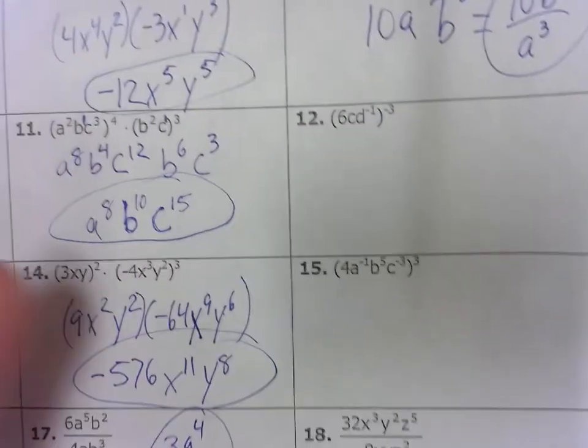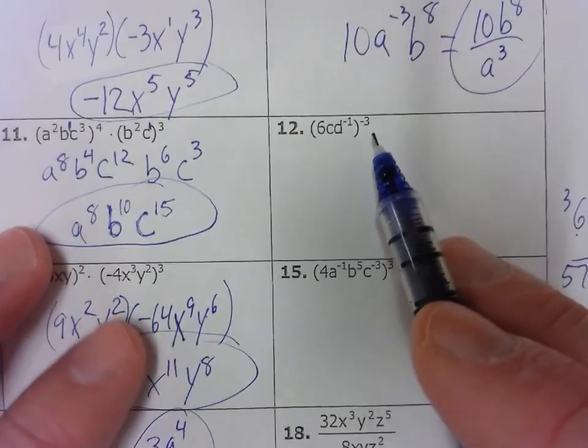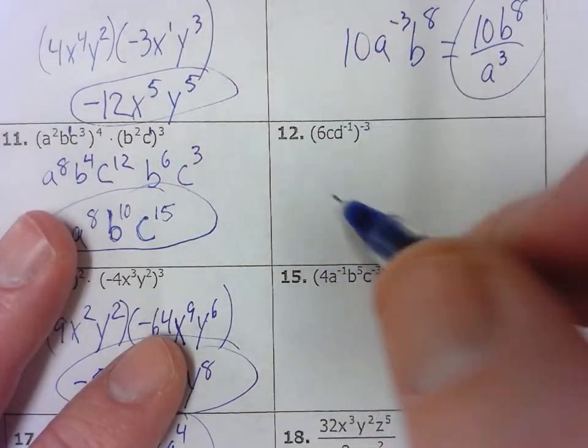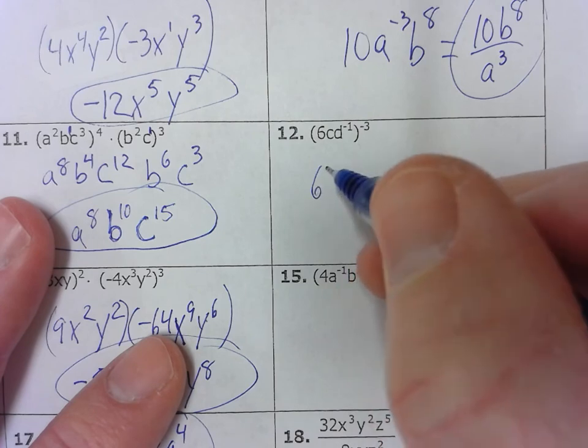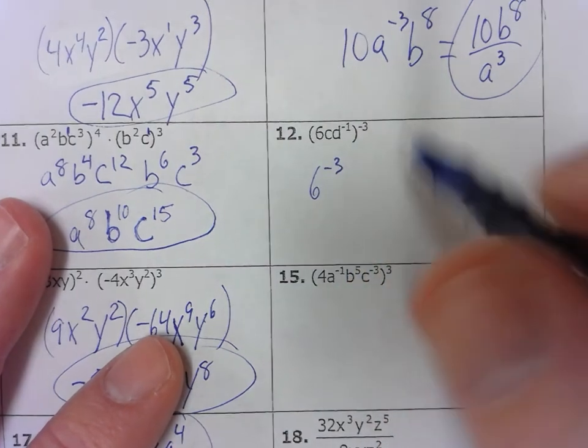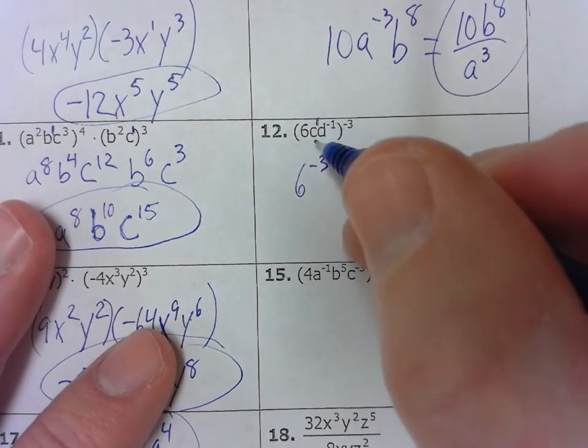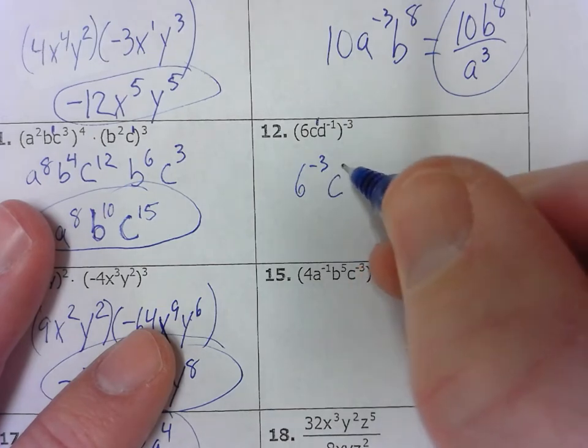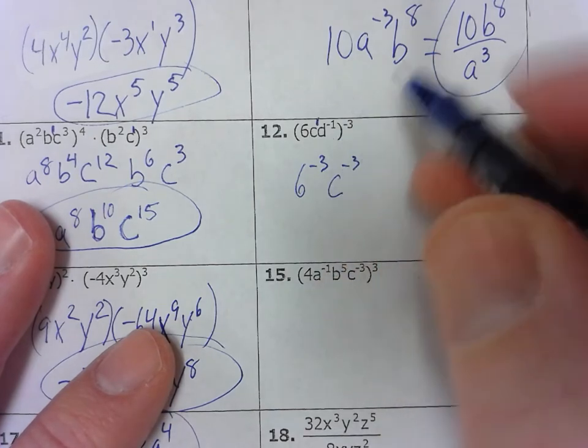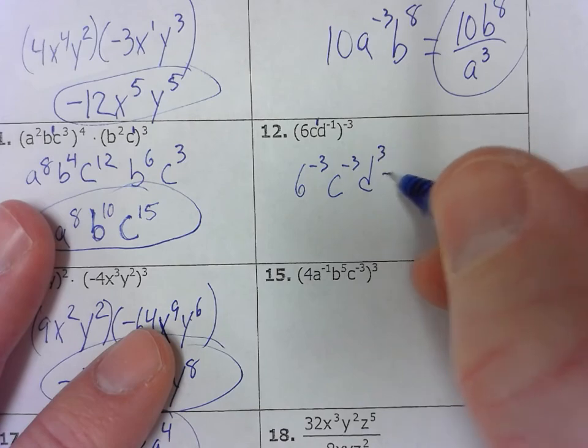Okay, now everything inside of here gets raised to the -3rd power. So we have 6 to the -3rd power, which we'll figure out in a second. There's an invisible 1 there, so power to power you multiply: c to the -3rd power. And power to power again would be d to the 3rd power.